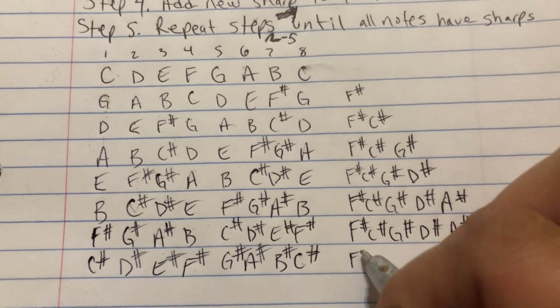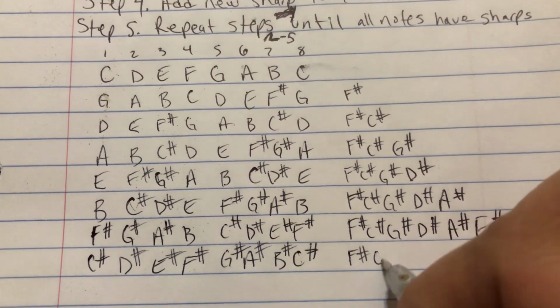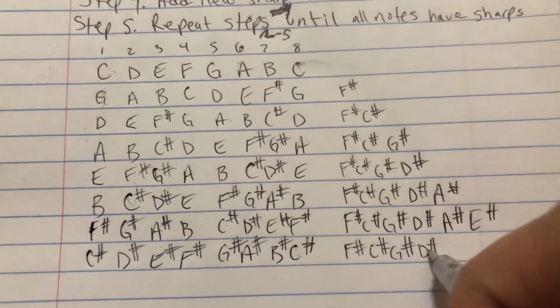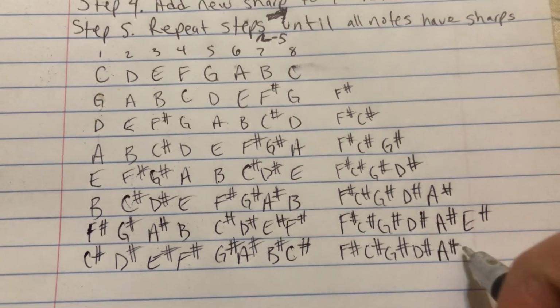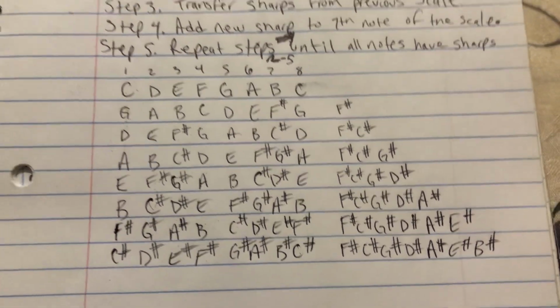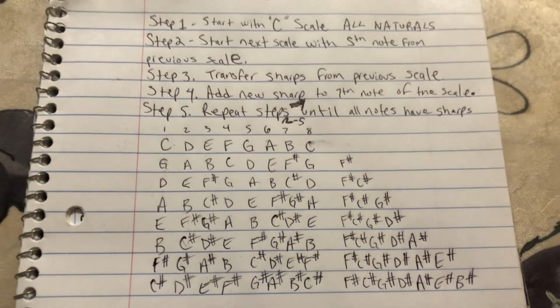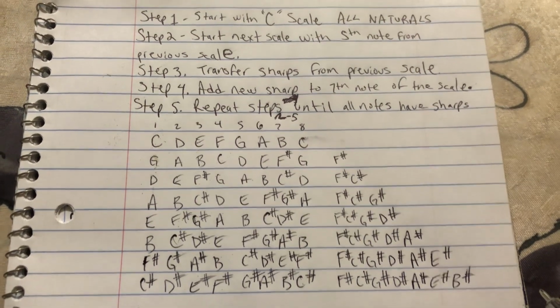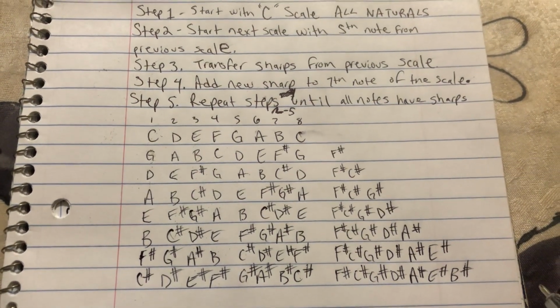So that one has all the notes sharp: F, C, G, D, A, E, and B. And that is how you do your circle of fifths. You end up with all your sharps on C sharp.